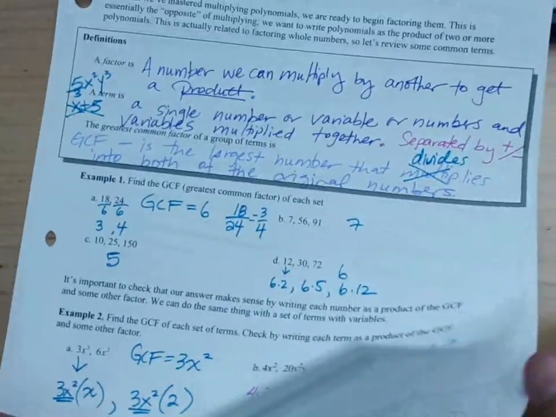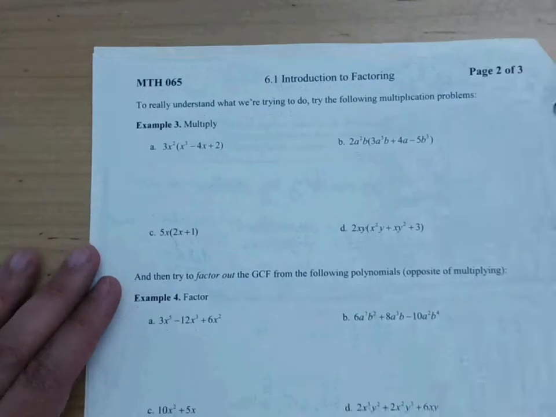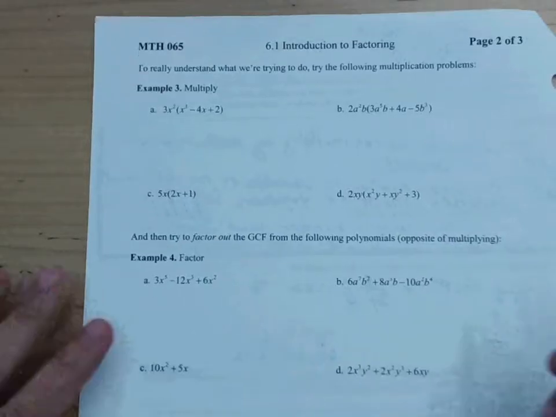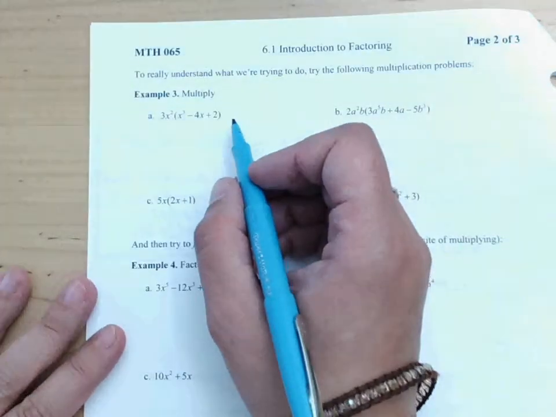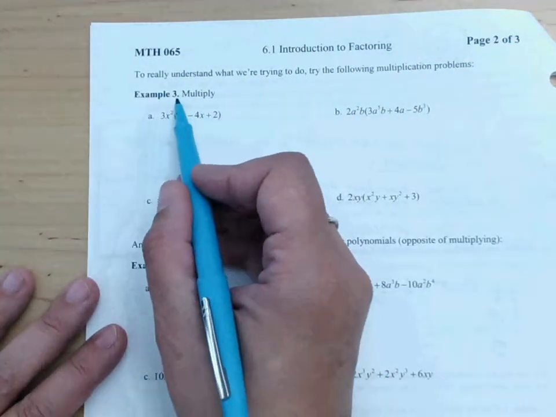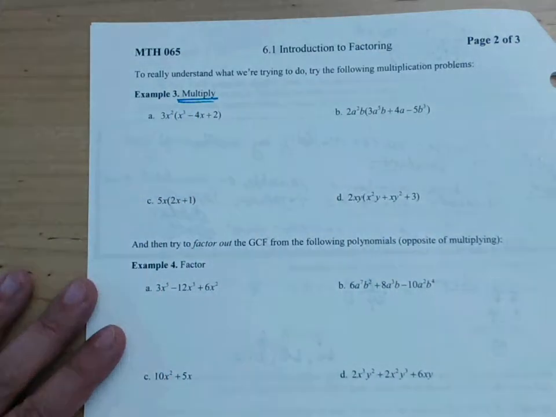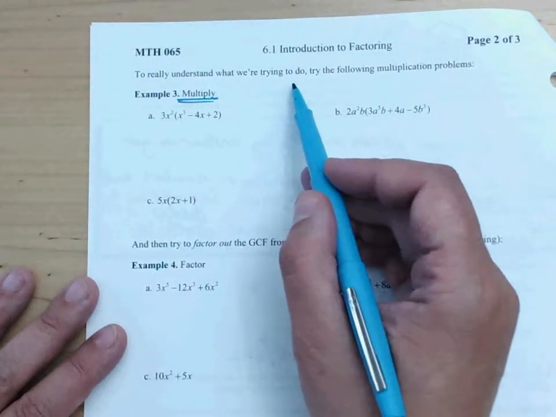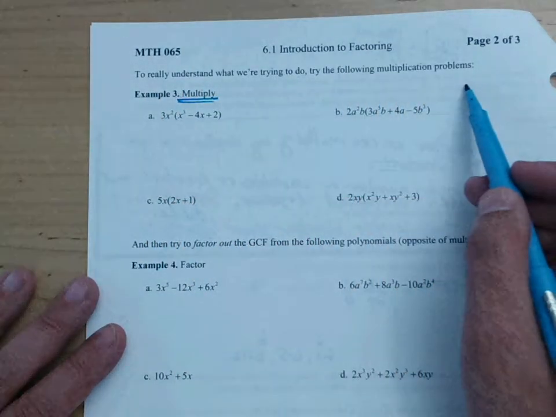All right, let's go on to the next page. We're actually now going to talk about how did we even get to this place of factoring. The first thing we do with factoring is the GCF. But let's review how we even got to the place of where we're going to divide it out. And it came from multiplying. So factoring is really division. And that's the opposite of multiplying. To really understand what we're trying to do, let's try multiplying the following.